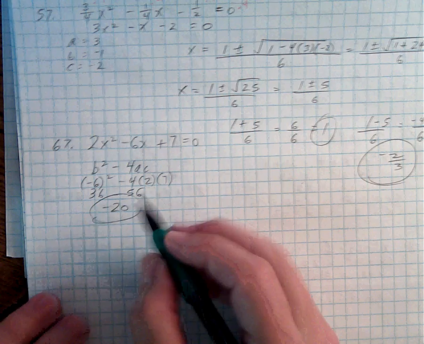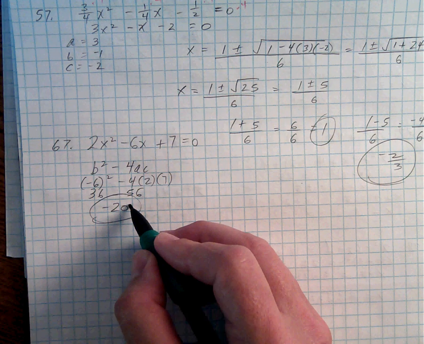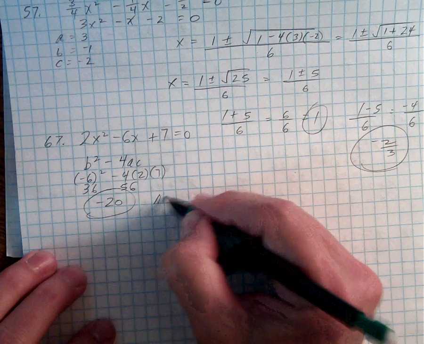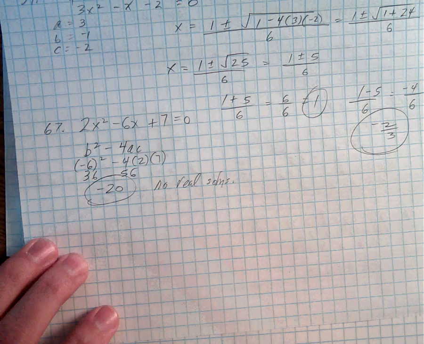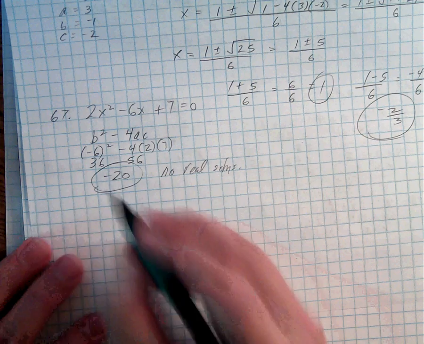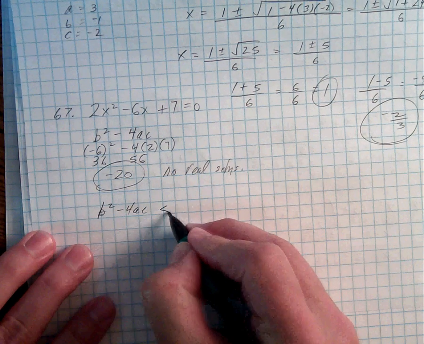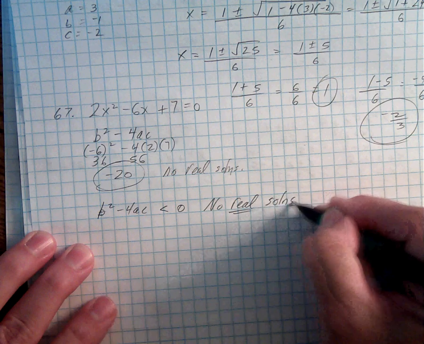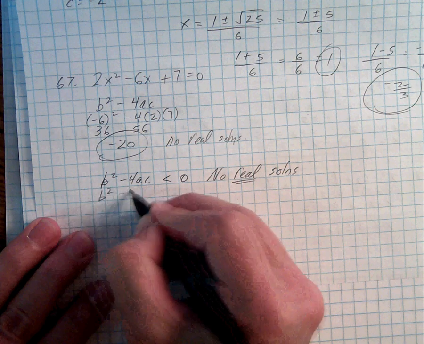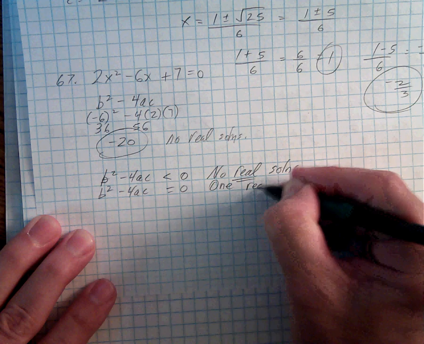They're not real. And the directions say use the discriminant to determine whether each quadratic equation has two unequal real solutions, a repeated real solution, or no real solution. So we can just say no real solutions. The reason being is the discriminant is negative. So we have b squared minus 4ac. If it's less than 0, no real solutions, right? If b squared minus 4ac equals 0, then you're going to have one real solution.